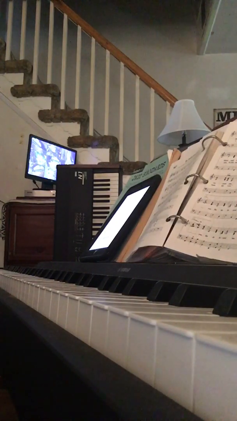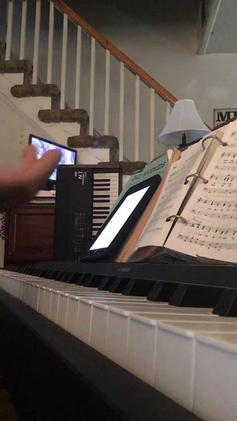The 16th notes: 1 e and a 2 e and a 3 e and a 4 e and a 1 e and a 2. That's your 16th notes, versus 8th notes, which is 1 and 2 and 3.